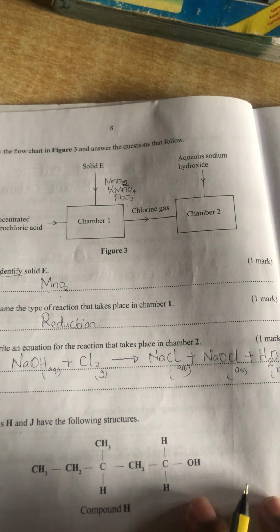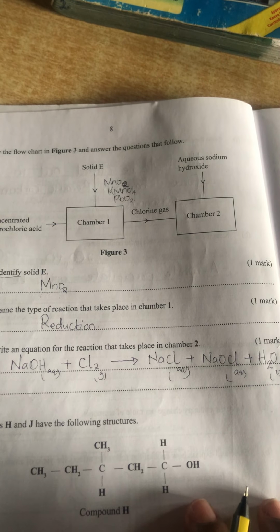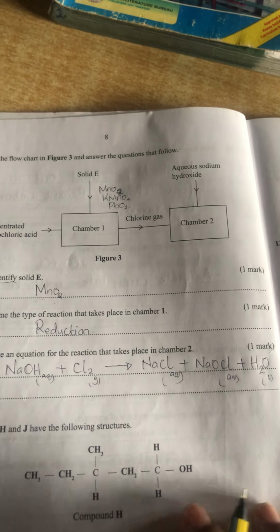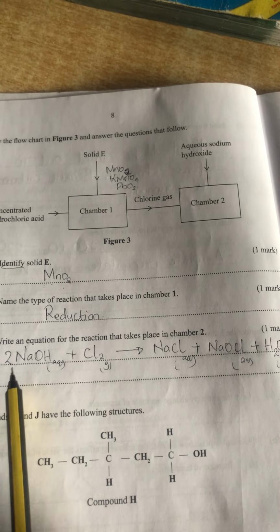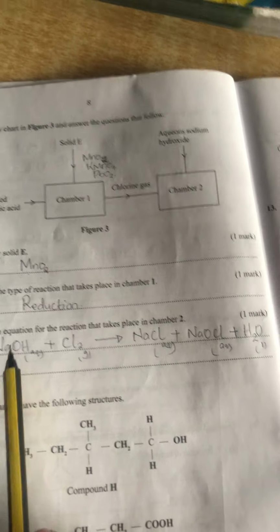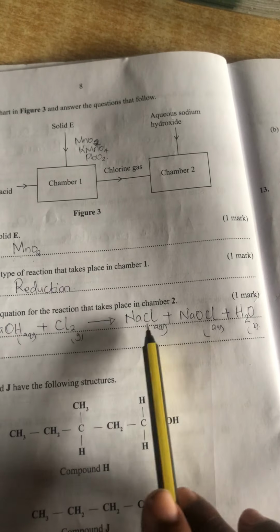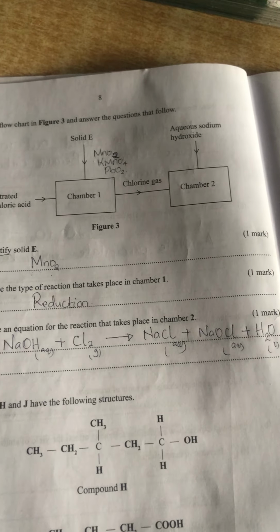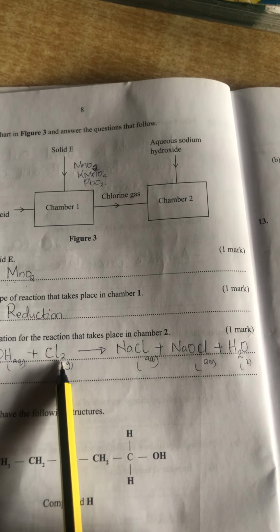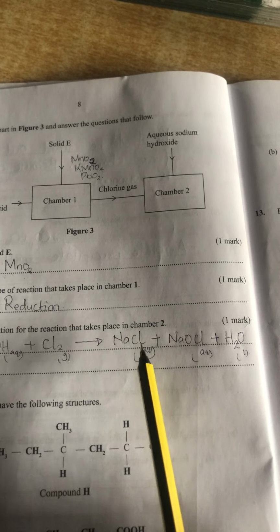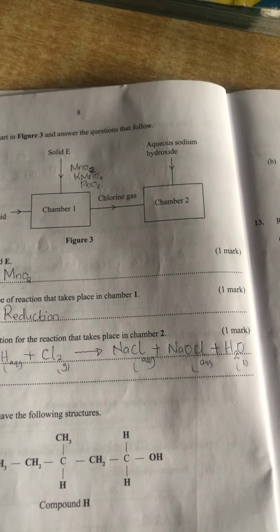So we can do that by putting 2 before sodium hydroxide. If we put 2 before sodium hydroxide, on our left we have 2 sodium atoms. On our right we also have 2 sodium atoms. Let's look at our chlorine. 2 chlorine atoms on our left. On our right we have 1, 2, so chlorines are balanced.